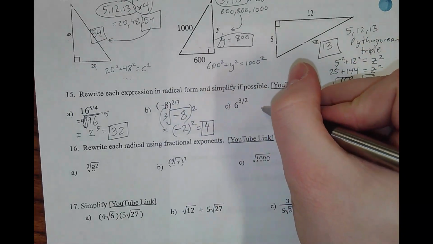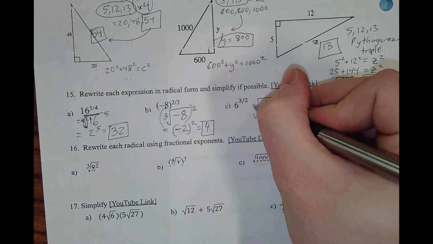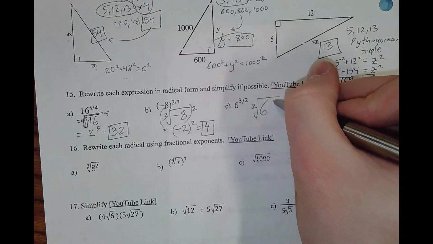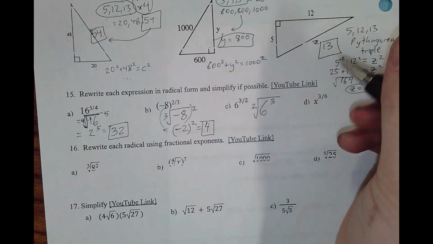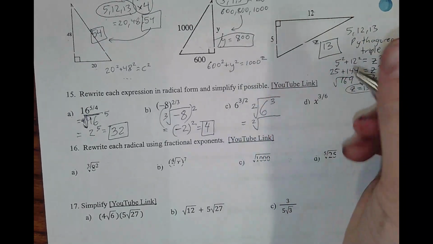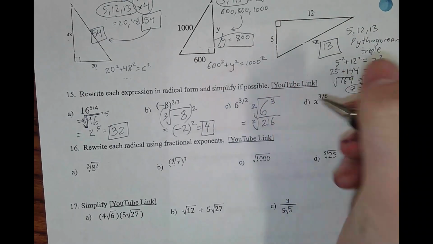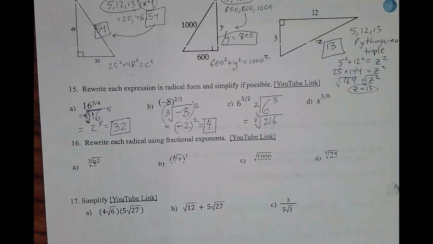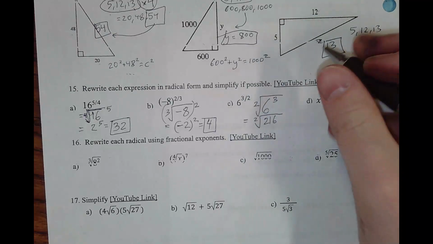Letter C, it's asking us to rewrite it. So this time I'm going to rewrite the 6 squared. The 2 goes here, the 3 goes here. But since I know I can't take the square root of 6, I'm going to write the 3 on the inside. What that allows us to do is 6 cubed. What is 6 cubed? It's 216. And it asks us to write the square root of 216. What's the square root of 216? It's approximately 14.6969.